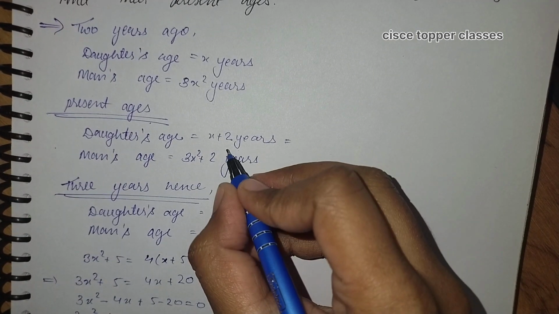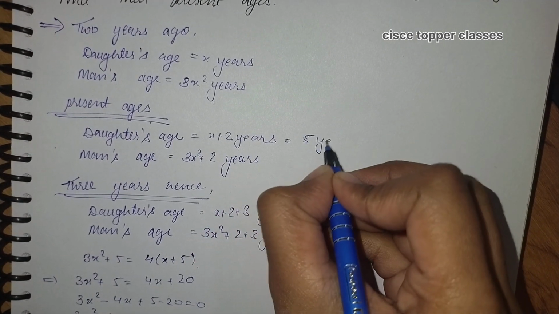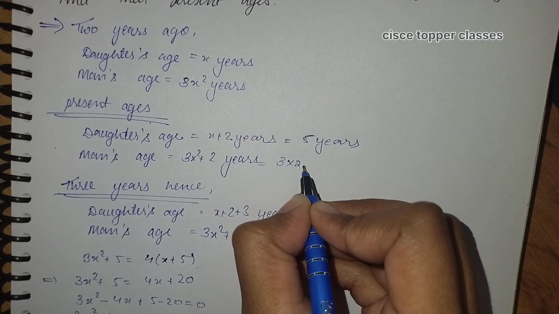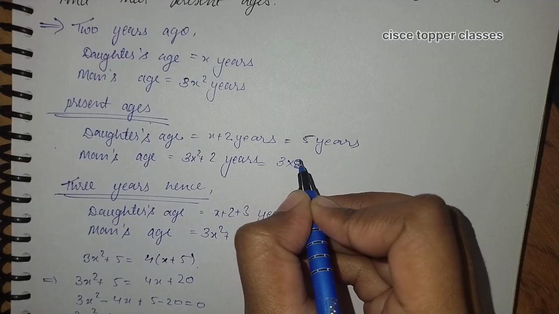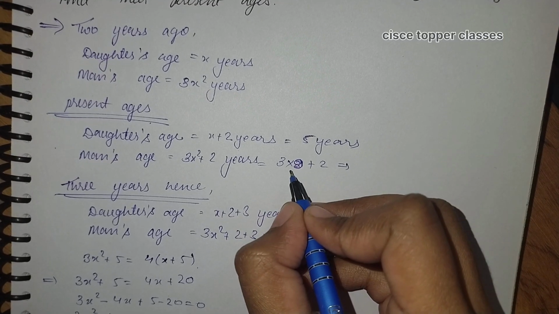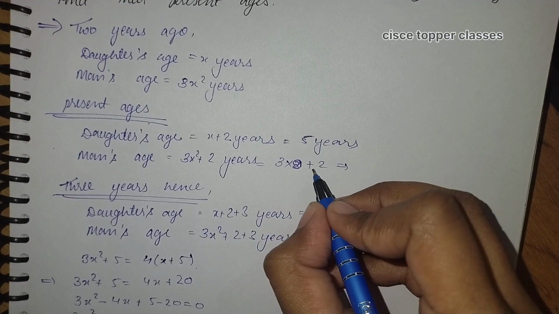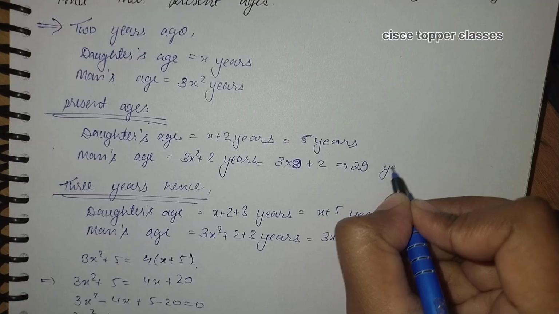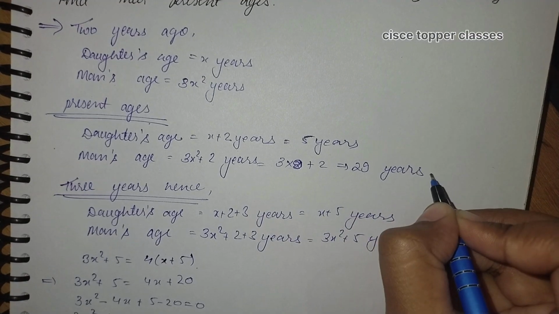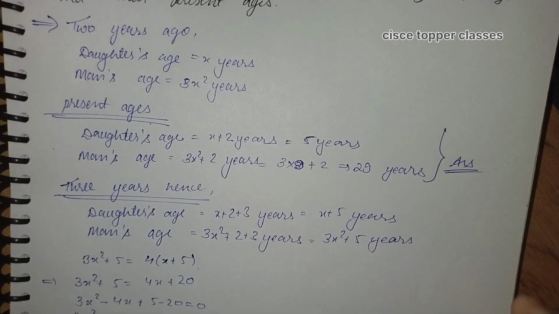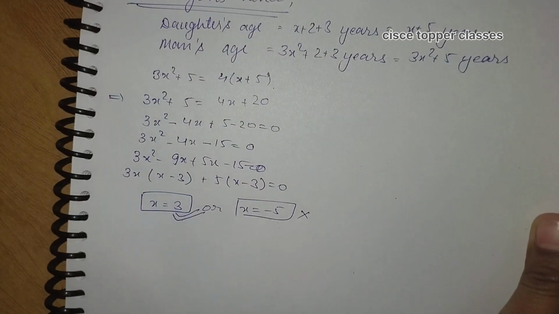So the present ages if we have to find here, so present ages, if we put x is equal to 3, that is 5 years is the age of daughter, and 3x square plus 2 will be 3 into, sorry, 9, 3 into 9, because 3 into 3 will be 9 plus 2 will be, so 9 into 3 will become 27, and 27 plus 2 will be 29 years. So 29 years is the age of man. So this is the final answer in this question, which we have to find the present ages, and this is the final solution of question number 44 here.